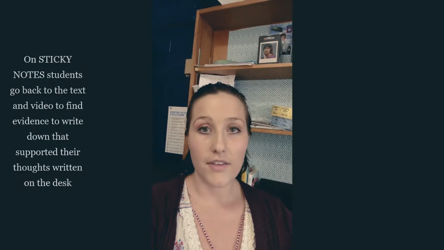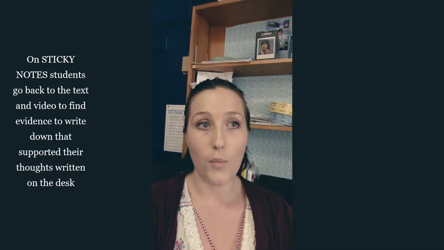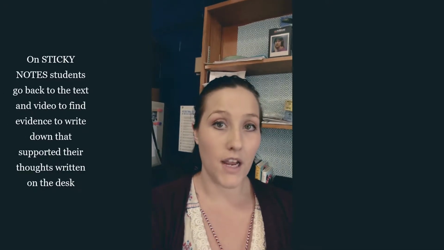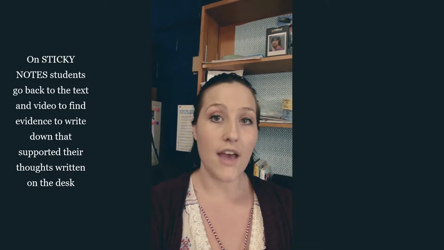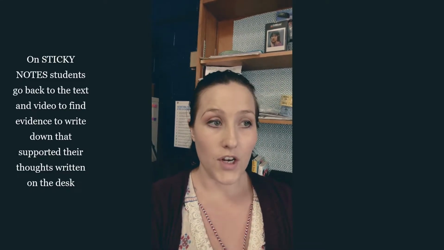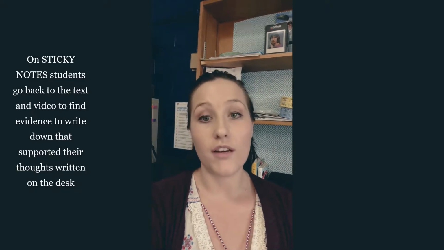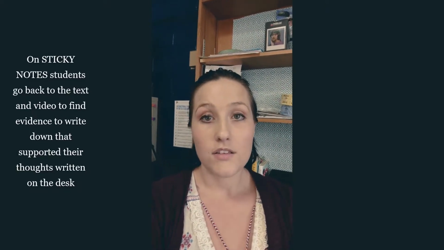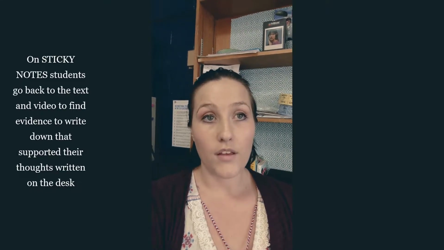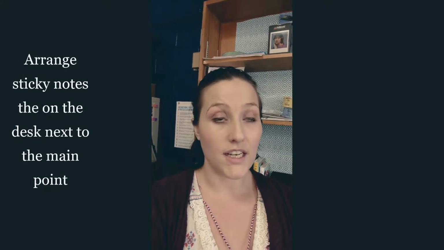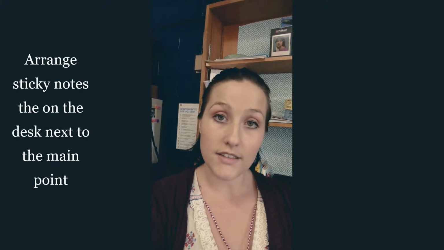The next thing that I had them do was go back to the text or back to the video and find direct evidence from the video or the text that pertained to the item that they had written on the desk. So they ended up with a multitude of items written on desks and a multitude of items written on sticky notes. Then they had to arrange the sticky notes in the proper place on the desk.